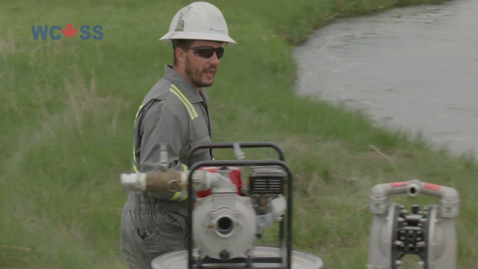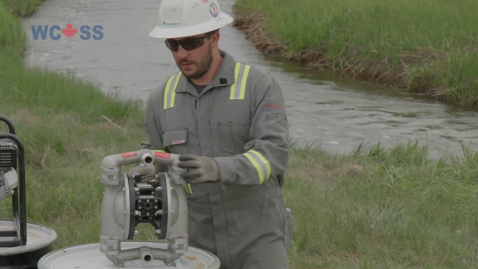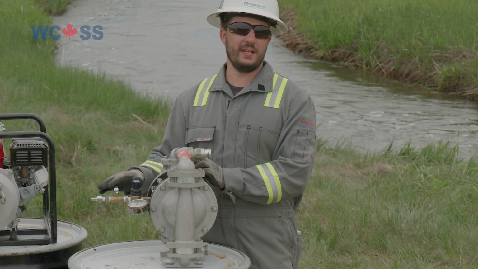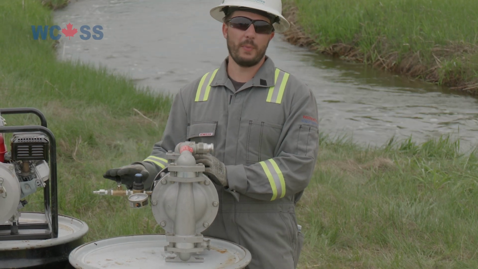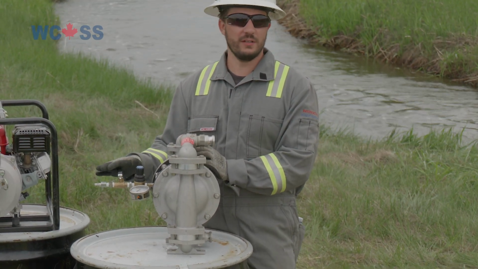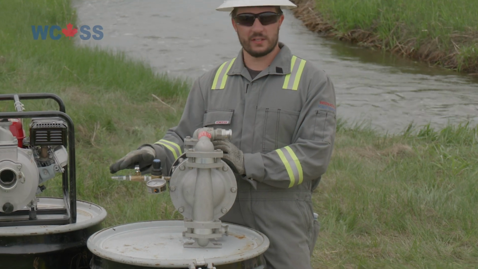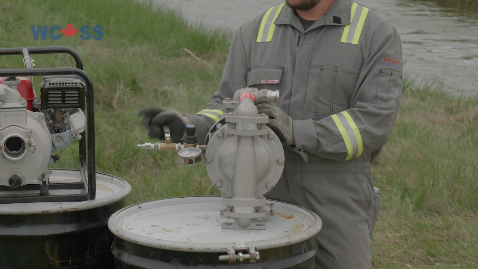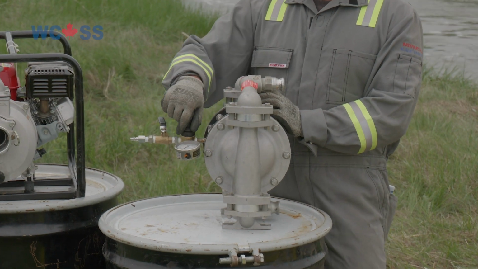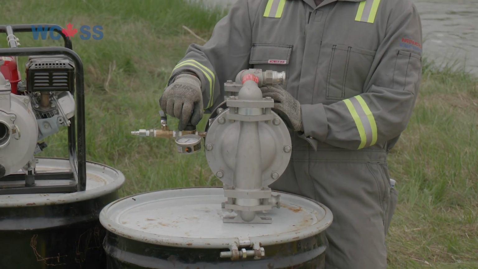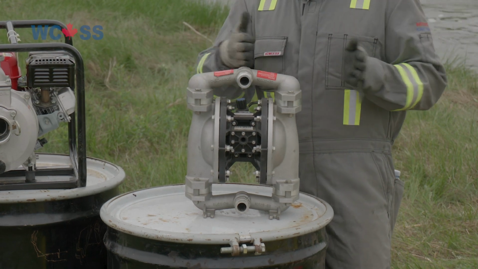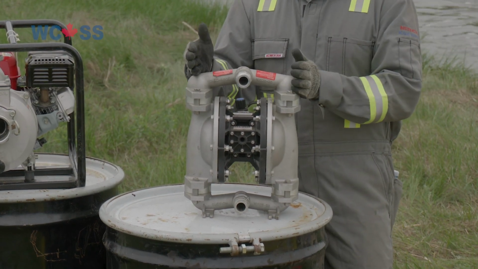The second pump we have is an air-operated diaphragm pump. These can also be driven by a gasoline engine instead of air. This one here is air-driven. So what you've got, your air source comes in here, goes through a regulator to allow you to control the pump speed, and then the diaphragms inside go back and forth, creating suction.